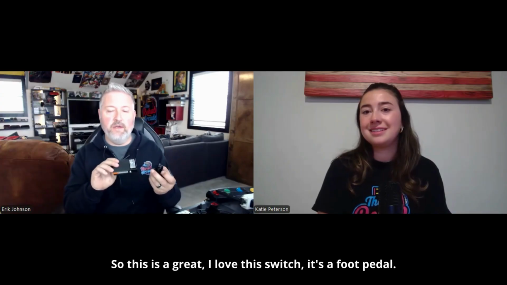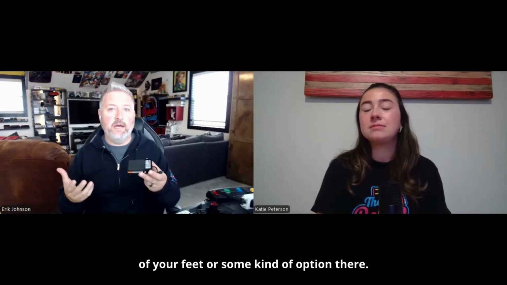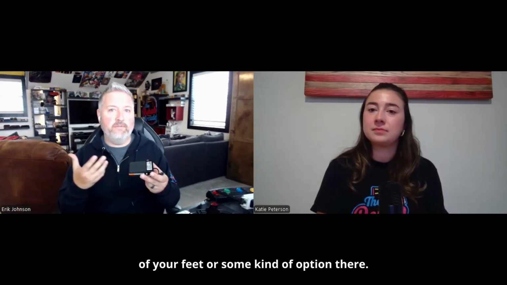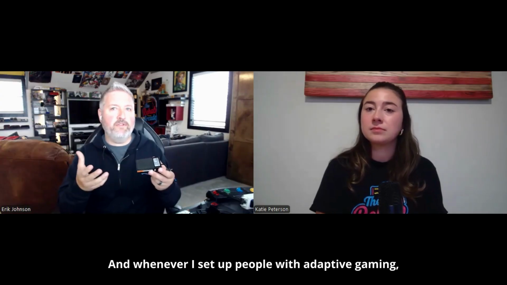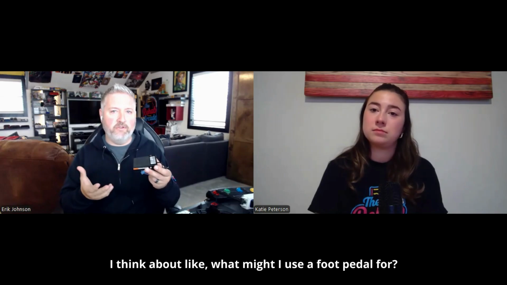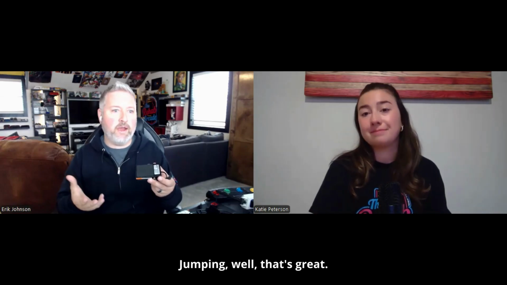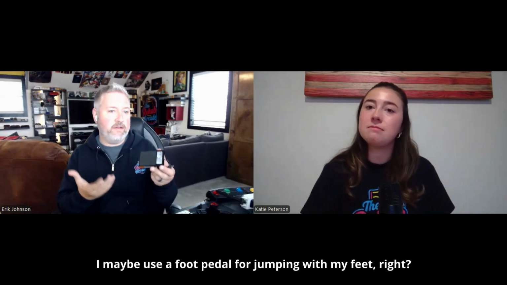It's a foot pedal, and it's a great option if you do have control of your feet, or some kind of option there. Whenever I set up people with adaptive gaming, I think about what I might use a foot pedal for. Jumping. Well, that's great. We jump with our legs, so maybe I use a foot pedal for jumping with my feet, right?